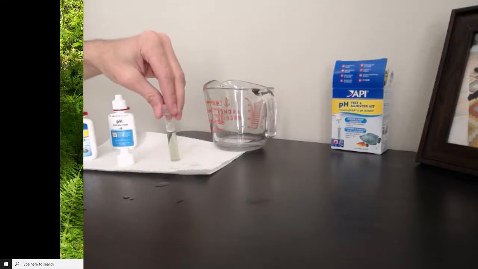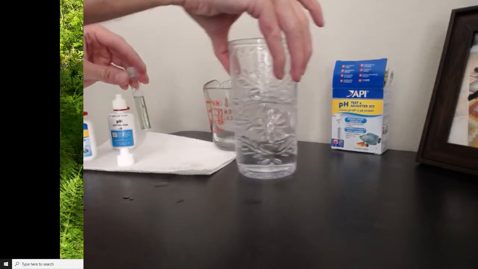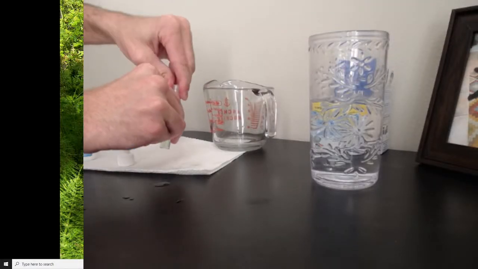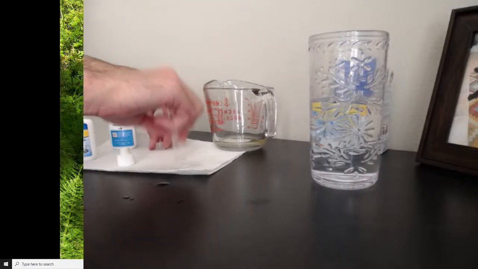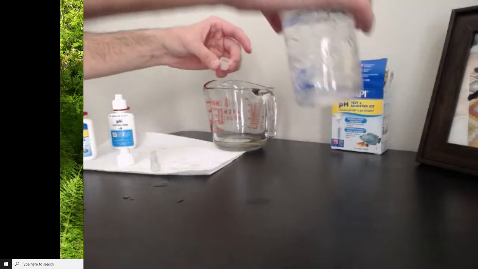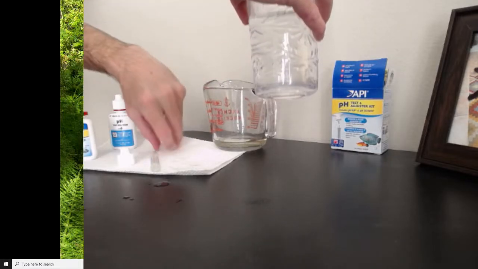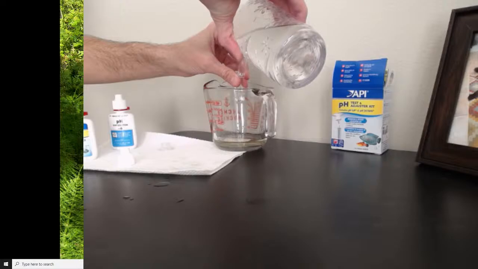Just out of curiosity, the last thing I'm going to do is take my water bottle and check the pH in the water. I'm just going to dump this into my vinegar. We'll certainly turn that yellow. And in order to rinse, I'm just going to use my water in my glass here.